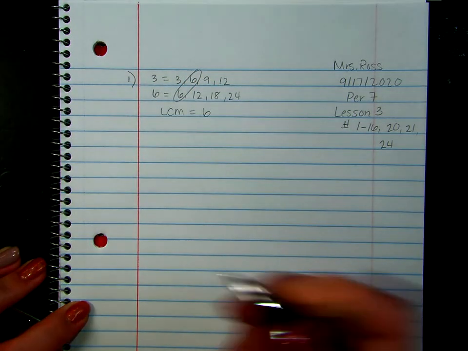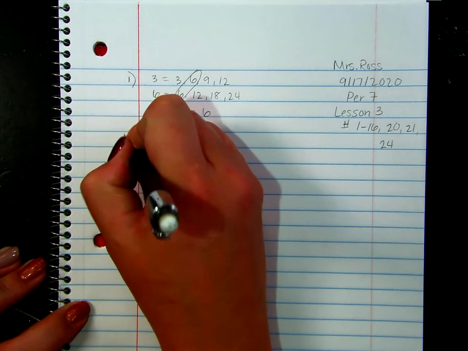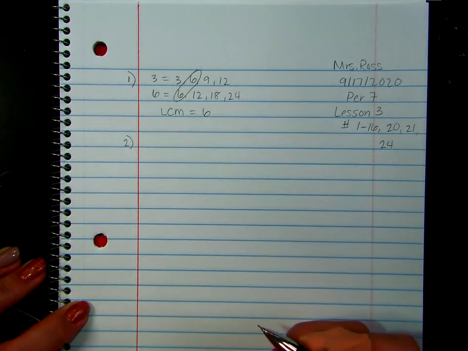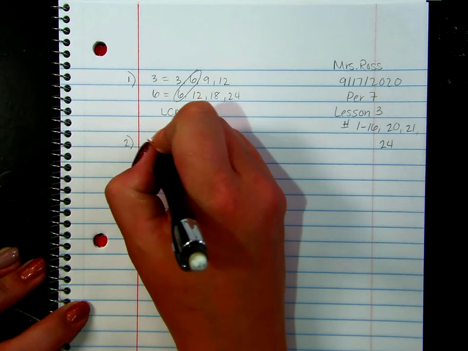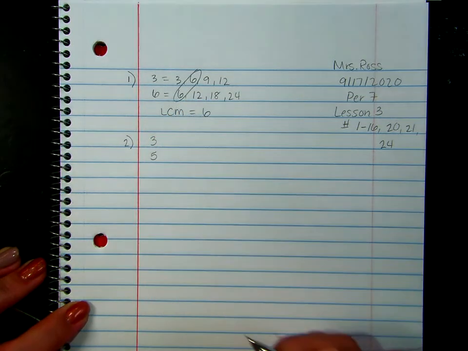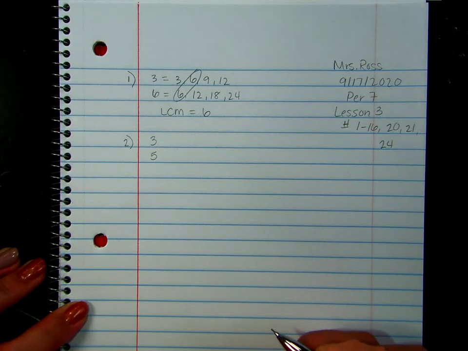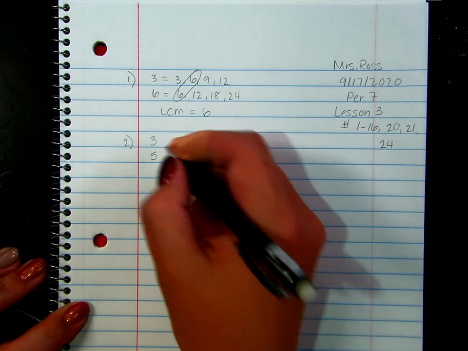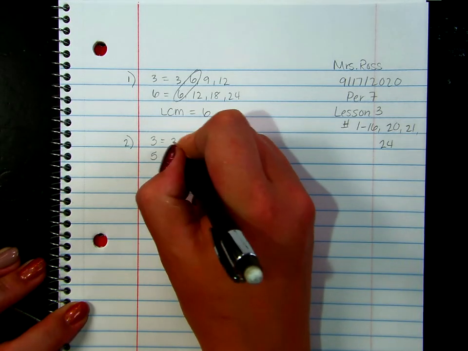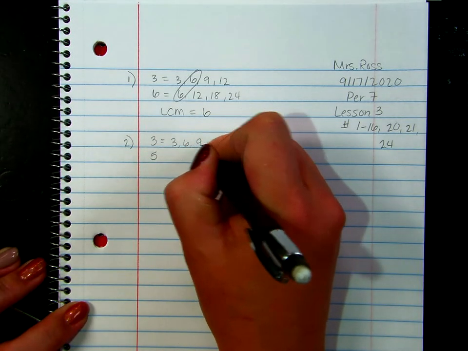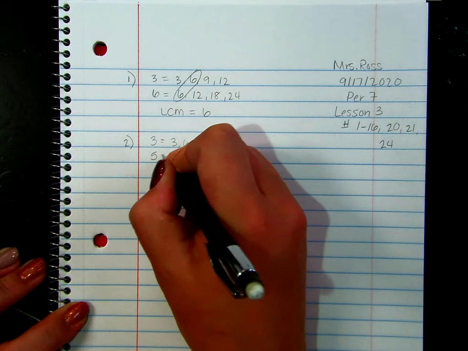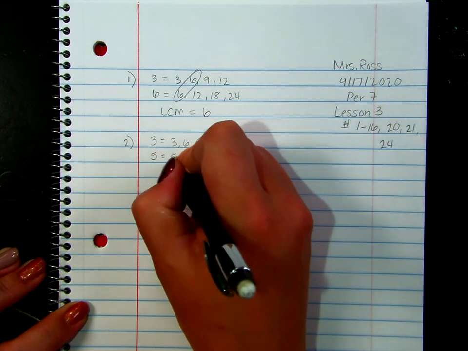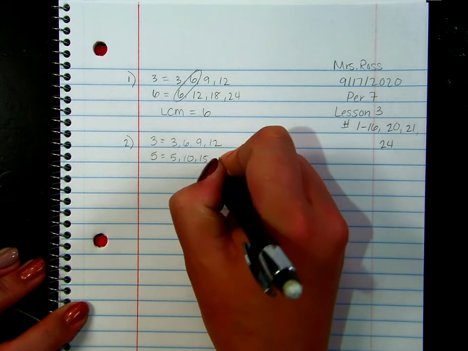Now I'm going to go down below and do number 2. Number 2 says 3 and 5. So once again, I'm going to go ahead and write my 2 numbers above each other, and I'm going to look for the multiples of 3. This is going to be 3, 6, 9, 12. For 5, I have 5, 10, 15, and 20.